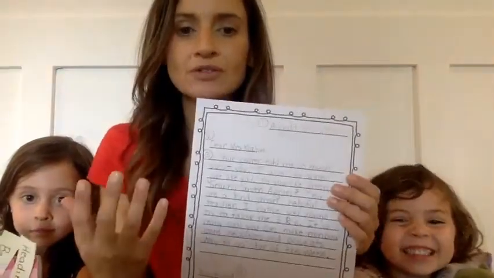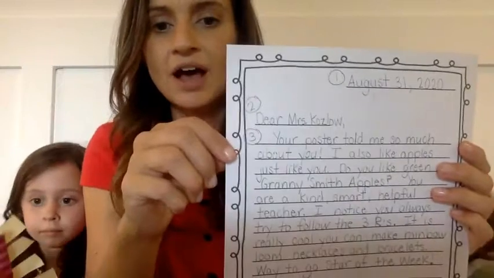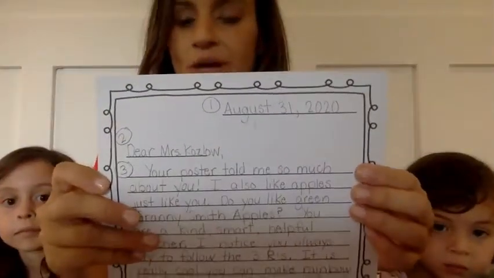Now this letter is written to me from Gus. Can you show them Gus, Fiona? Yeah, so Gus wrote me this letter because I'm going to be the first star of the week in our class. I'm so excited. Okay, but before we can do that, we have to learn the 5 different parts of a letter. So let's start right here at number 1. What's this part? At the top of the paper, it says August 31st, 2020.